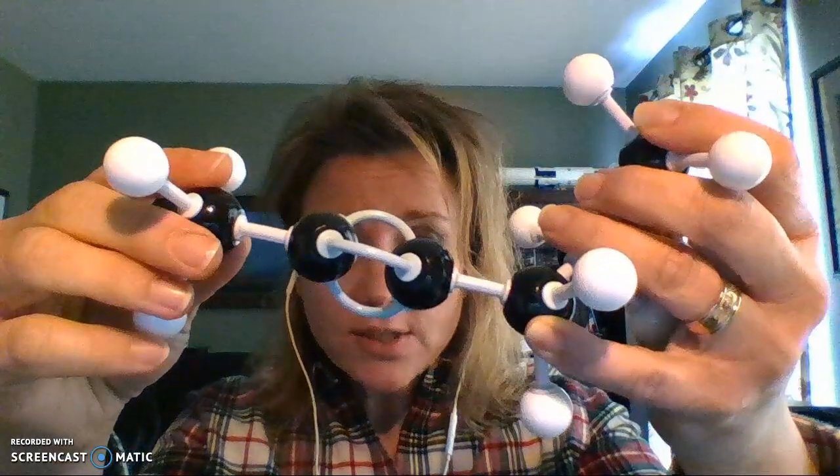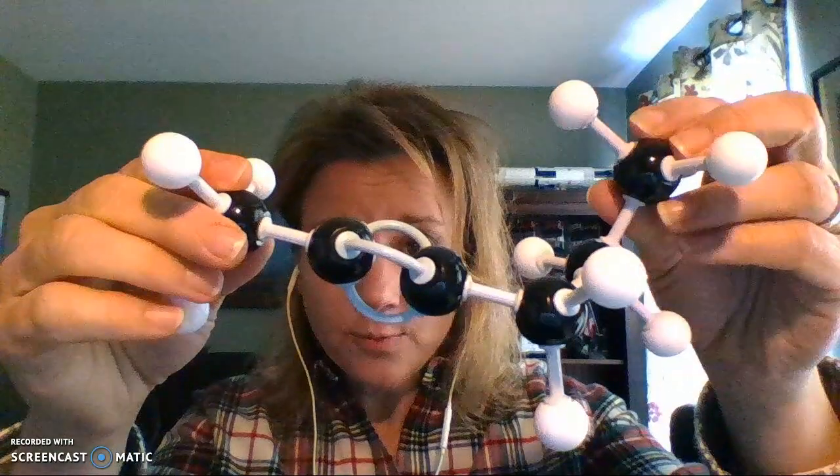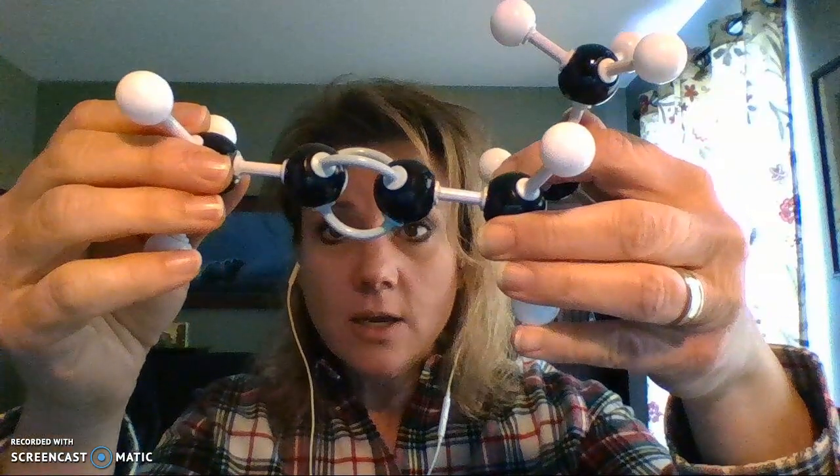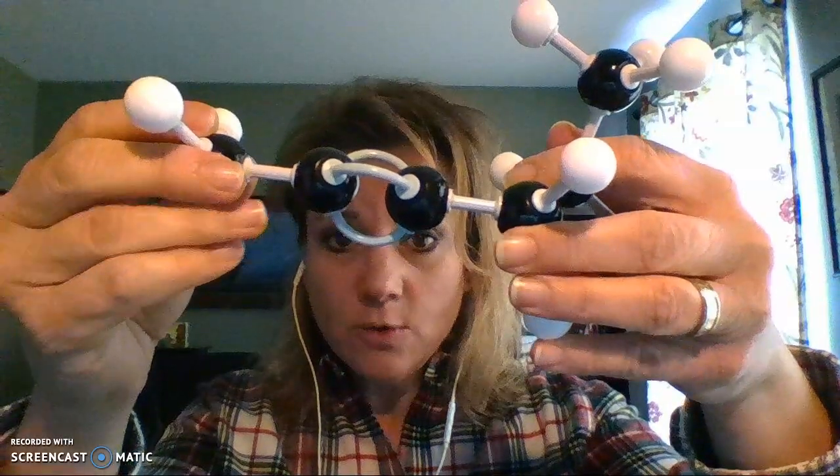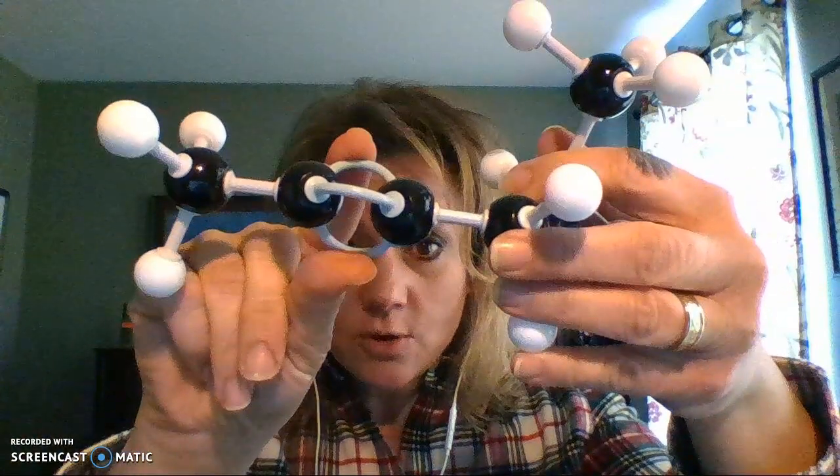But I've also got to tell the reader where the triple bond is. You always start counting your carbon chain on the side of the molecule that is closest to the triple bond. So my closest end to the triple bond is right here. This is carbon 1, carbon 2, carbon 3.